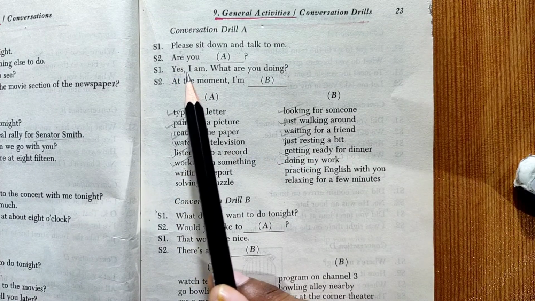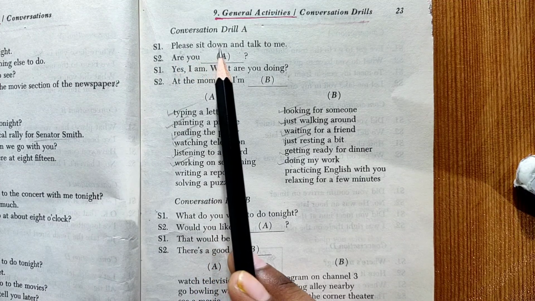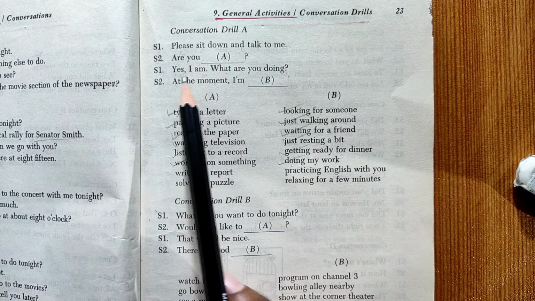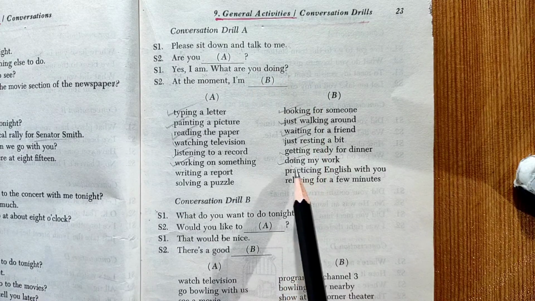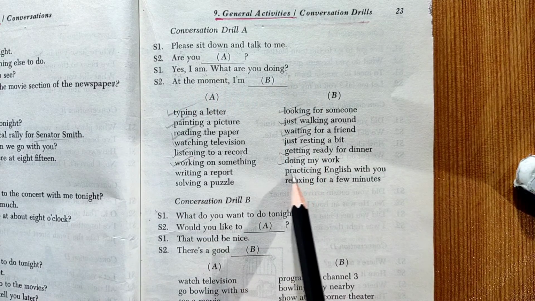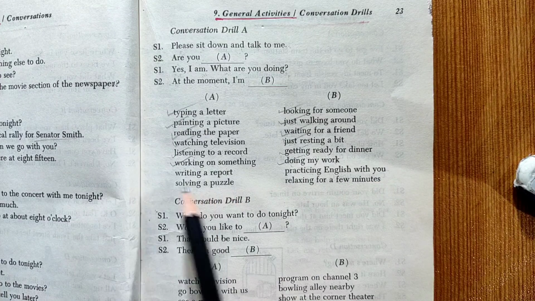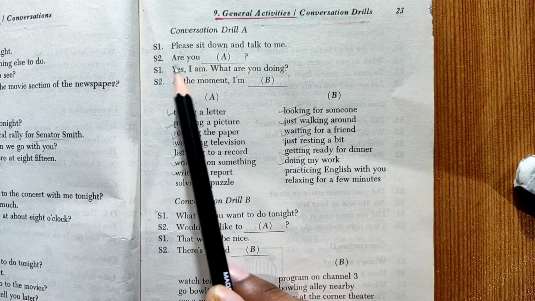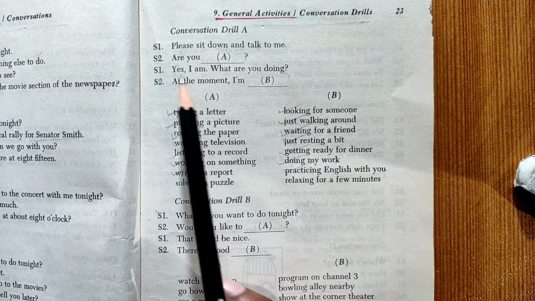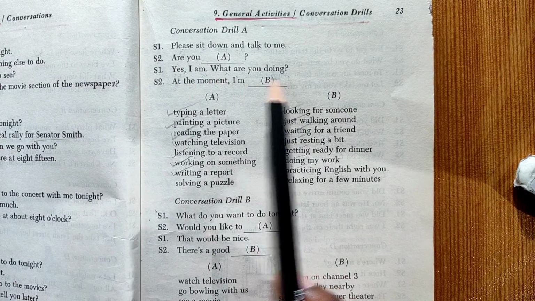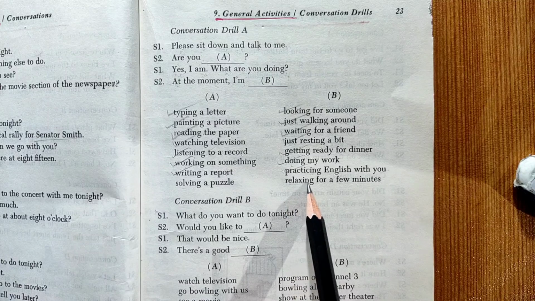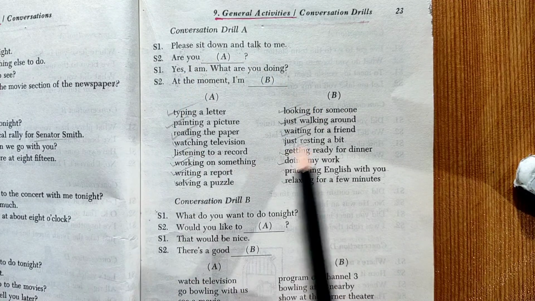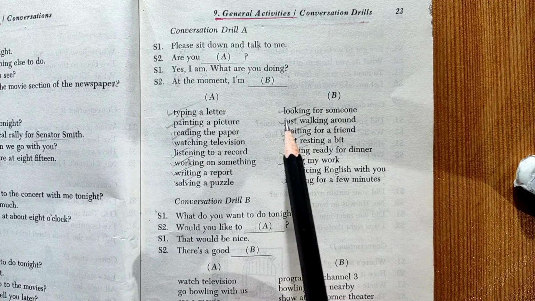Next, seventh term. Please sit down and talk to me. Are you writing a report? Yes, I am. What are you doing? At the moment, I am practicing English with you. Please sit down and talk to me. Are you solving a puzzle? Yes, I am. What are you doing? At the moment, I am relaxing for a few minutes. This conversation we have to learn this way, which way I taught you.